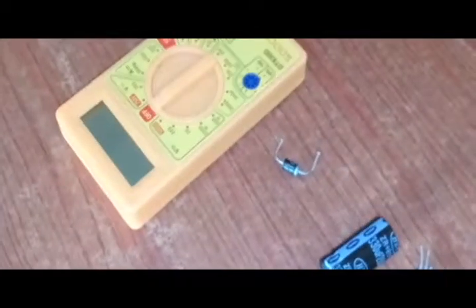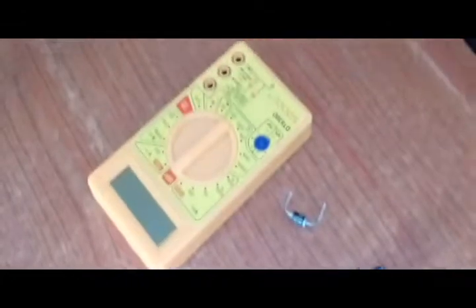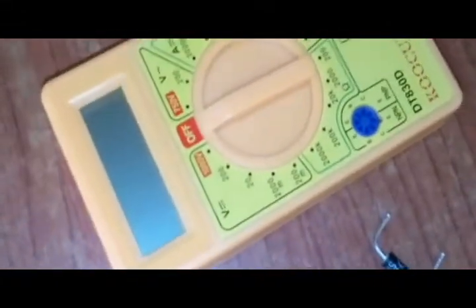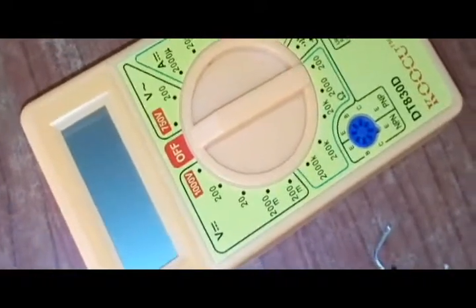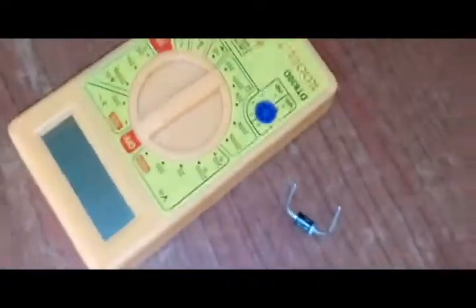At my table you can see a display of a multimeter. This is a digital multimeter to be precise, but you can decide to use any one you like, either an analog or a digital multimeter.